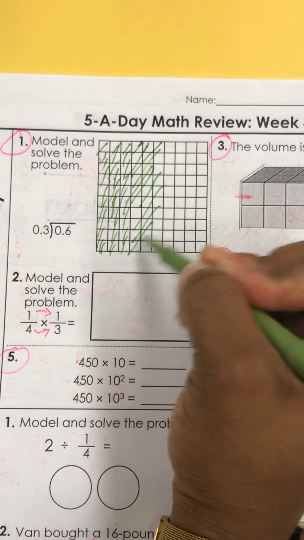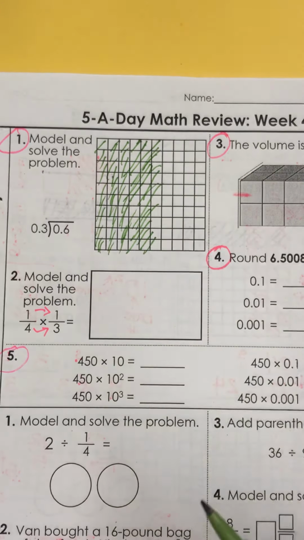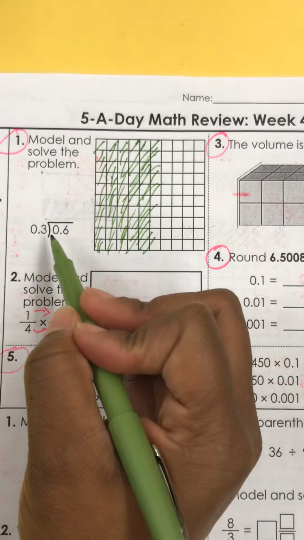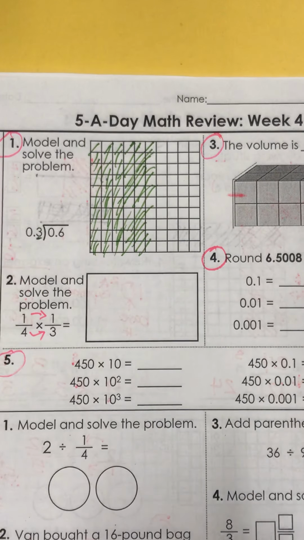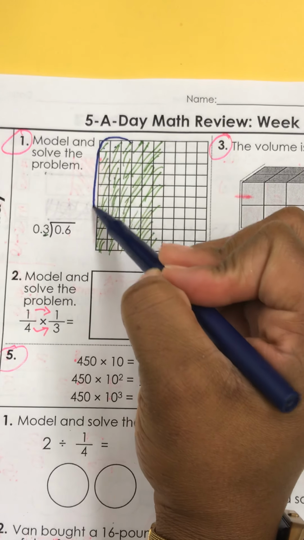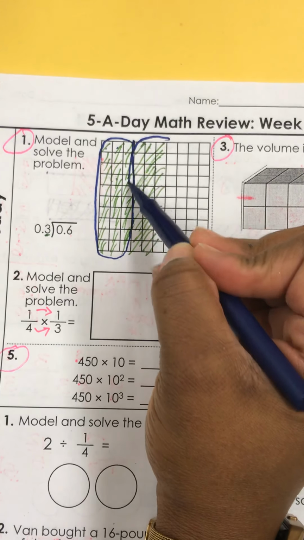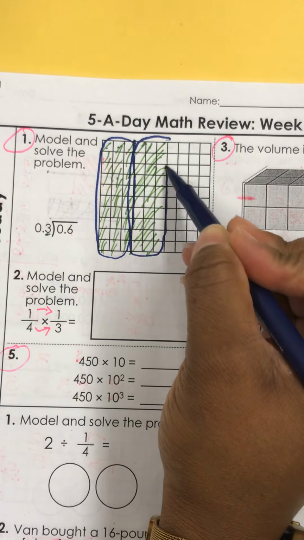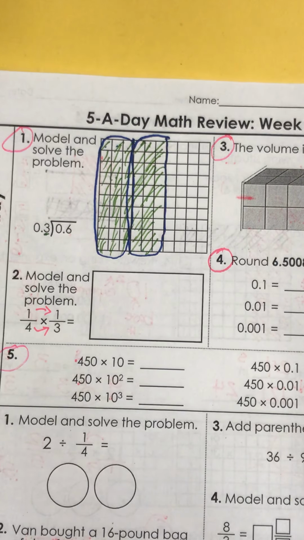So we've got 2, 3, 4 left, so that's 6/10, and we are dividing it by 3/10. So we're going to break it up into groups of 3/10. So 1, 2, 3. So I'm going to circle this row of tenths, and then I'll circle that row of 3/10, and that's going to give me 2 rows.